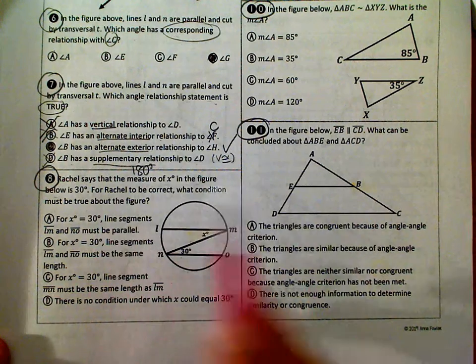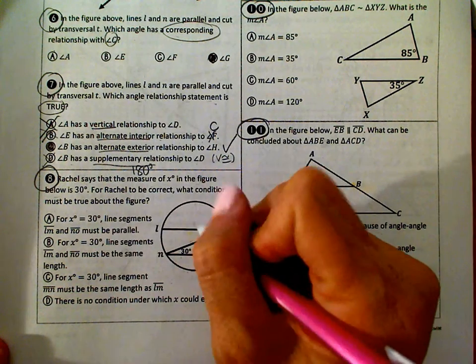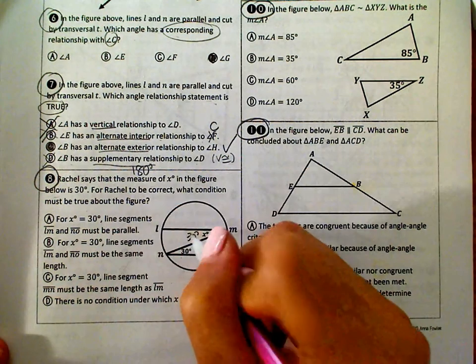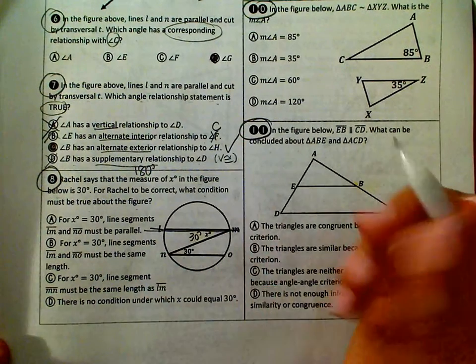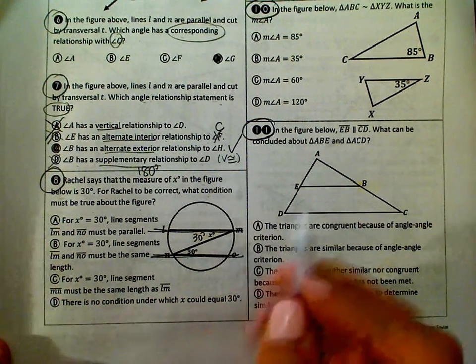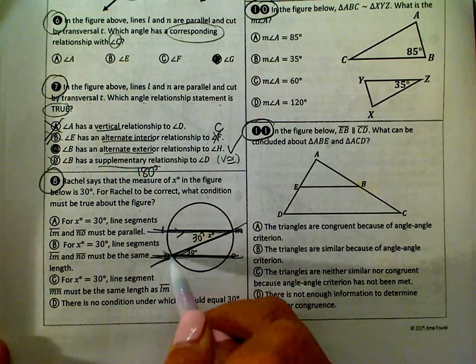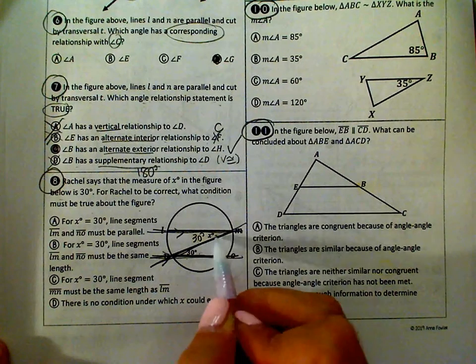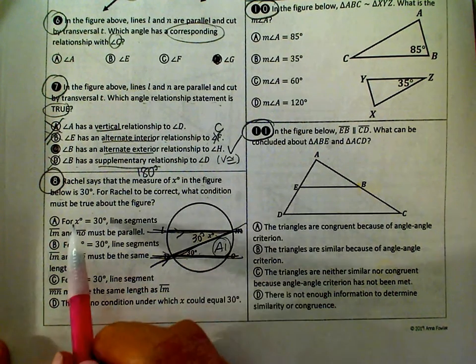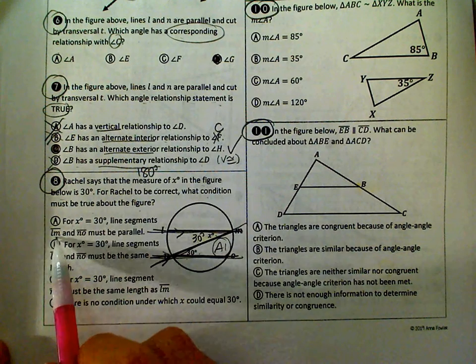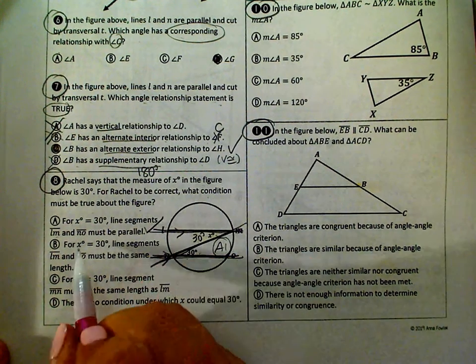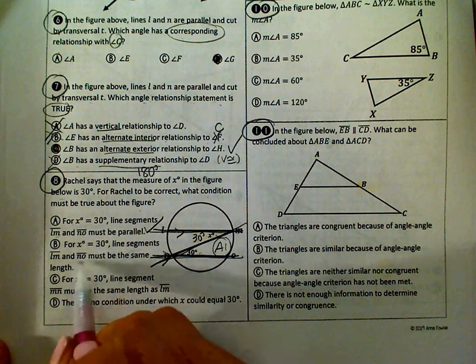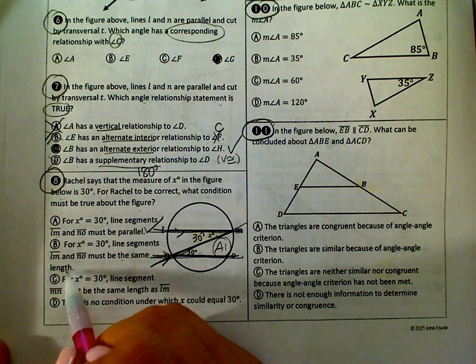Okay, number 8. Rachel says that the measure of angle X is 30. For Rachel, what condition must be true? If you see, the circle really has no bearing on this. You have 2 lines, and they have to be parallel. And then these angles would have to be alternate interior. So for X equals 30, line segments LM and NO must be parallel. This is true. For X equals 30, line segments must be the same length. No, it doesn't matter if they're the same length as long as they're parallel.